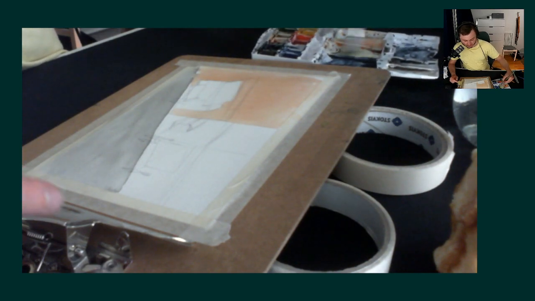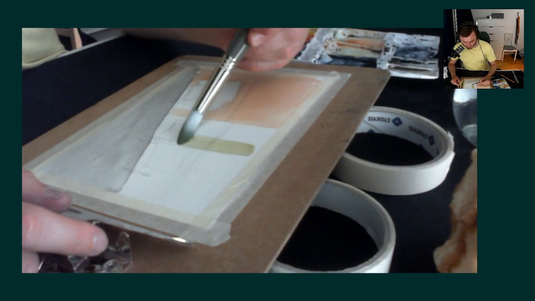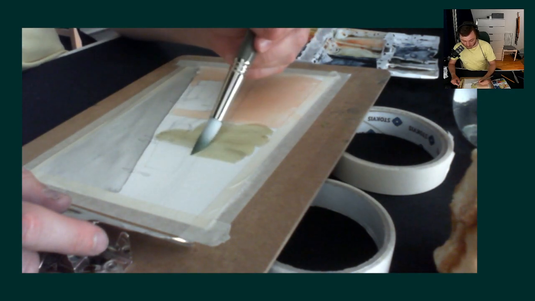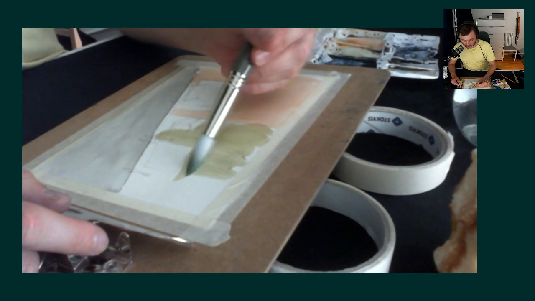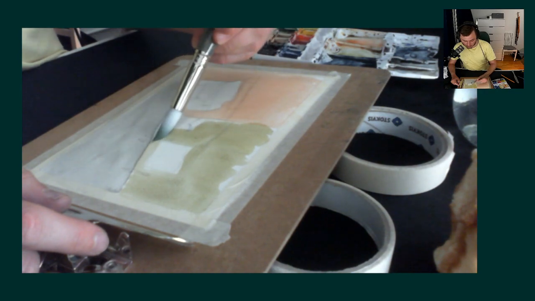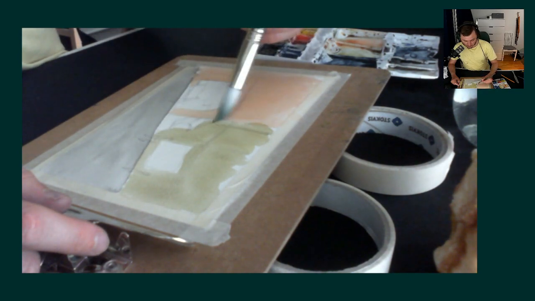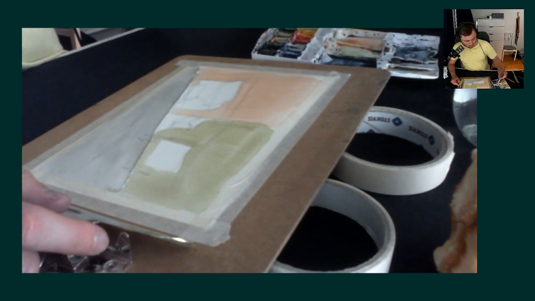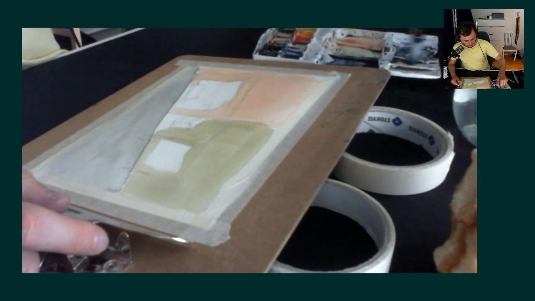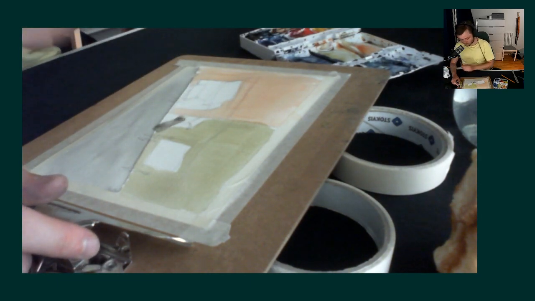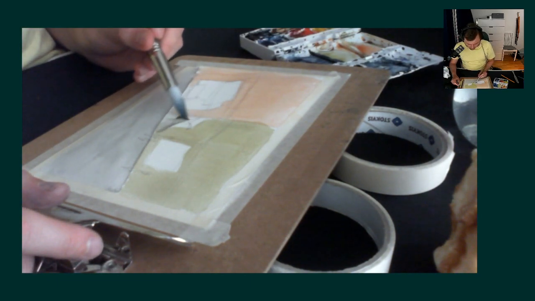It looks like a bad green. Yeah, that's a really unpleasant green we got going right here. Just that. More of the. Oof. Mistakes were made.